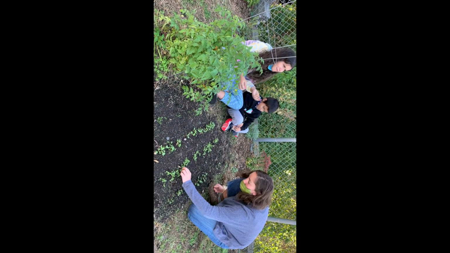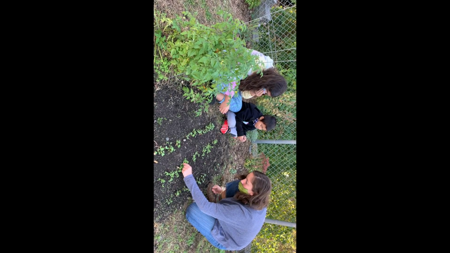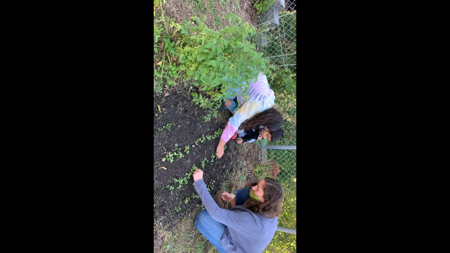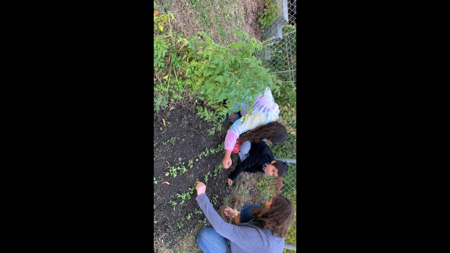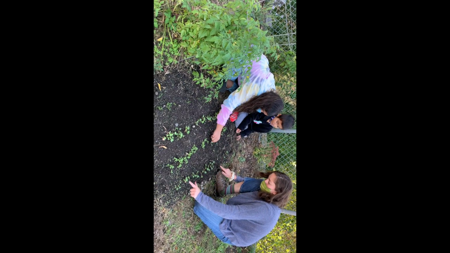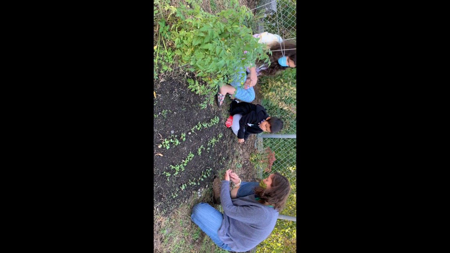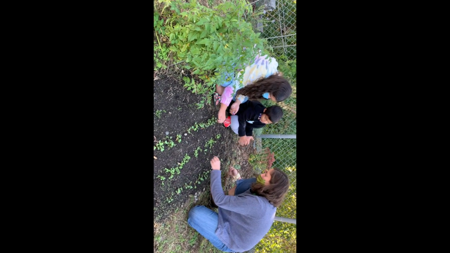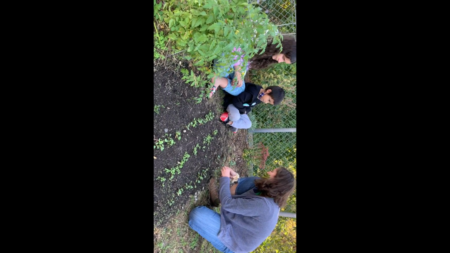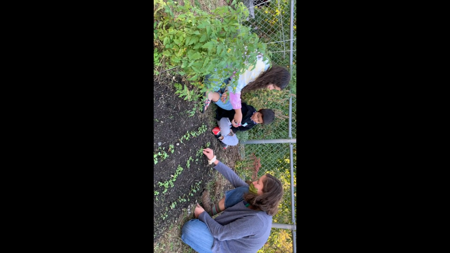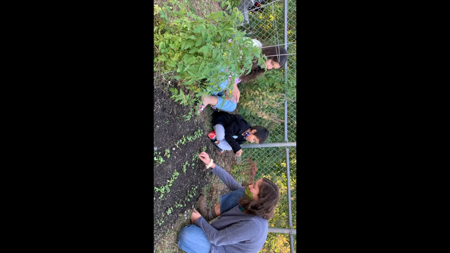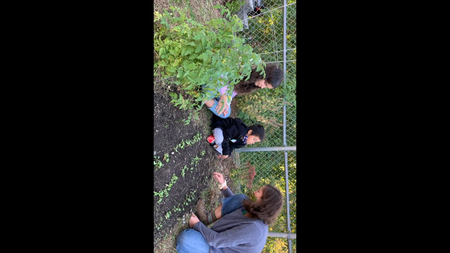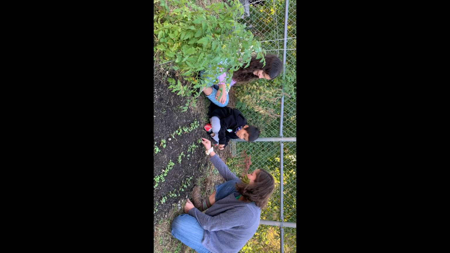Okay. So we're going to keep thinning these a little bit more so that you can keep eating. You don't want to waste it, right? These ones we're going to leave because we already thinned these. See how they're a little bit bigger? So these ones are going to grow really good. These were the spicy ones. It's good. That one's spicy too.